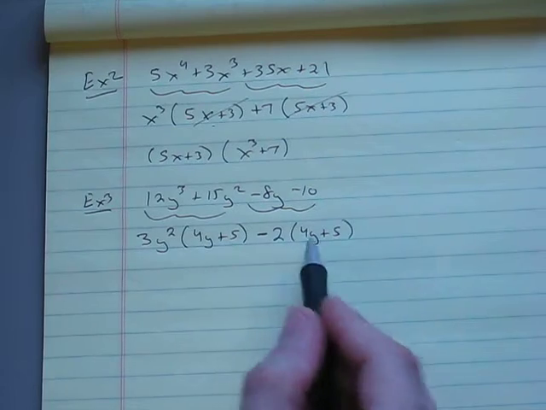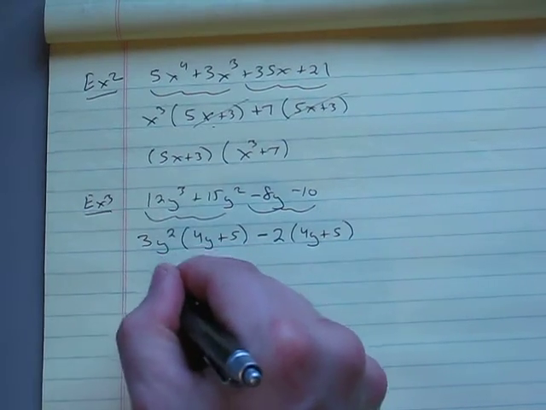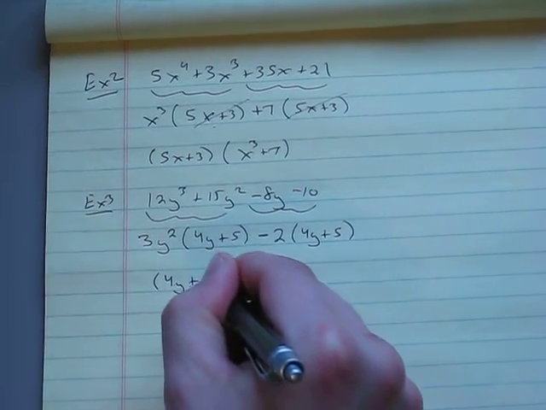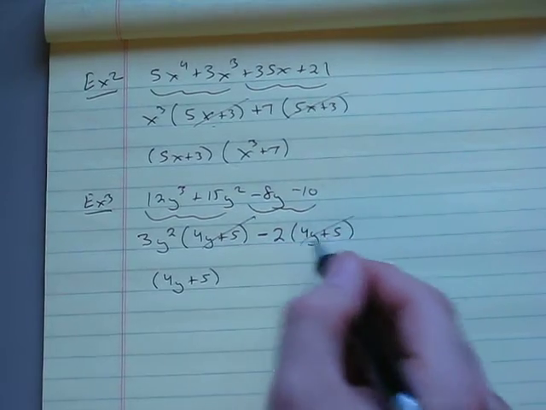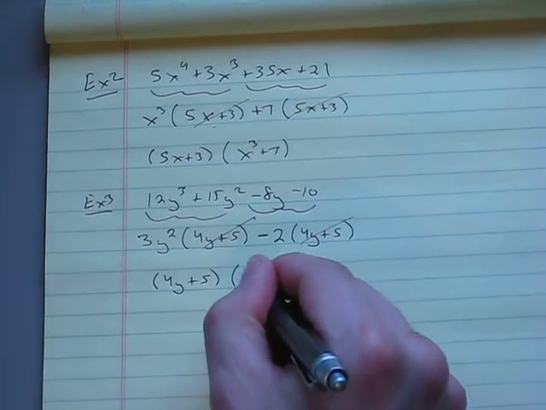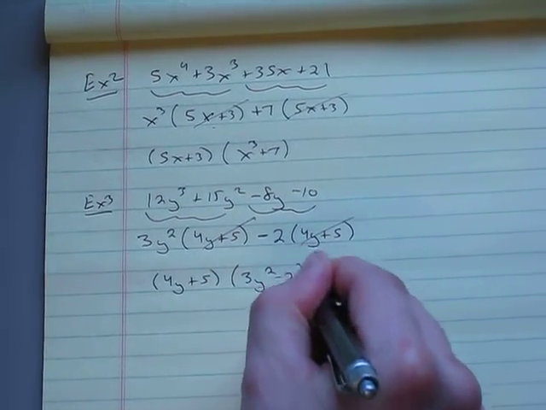So now I've got my match. I know I'm in good shape. So if I take out the common binomial, 4y plus 5, cross it off, that leaves me with 3y squared minus 2.